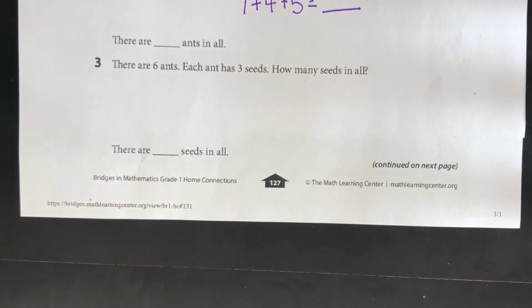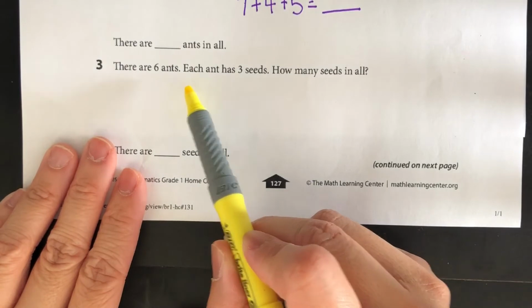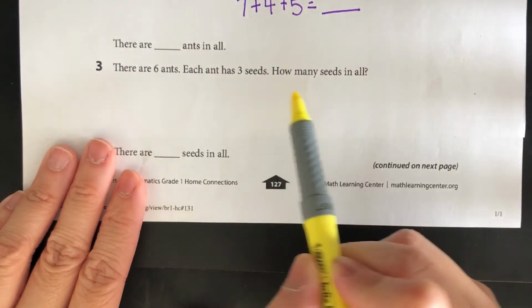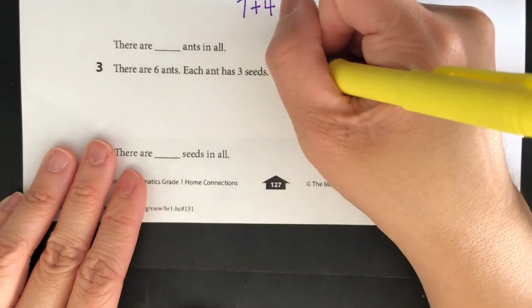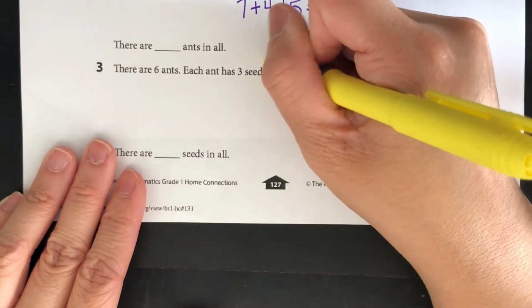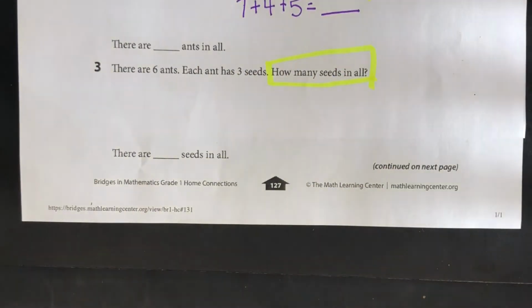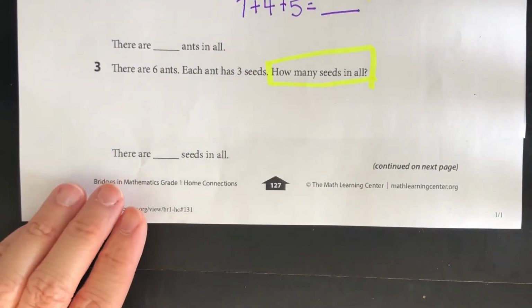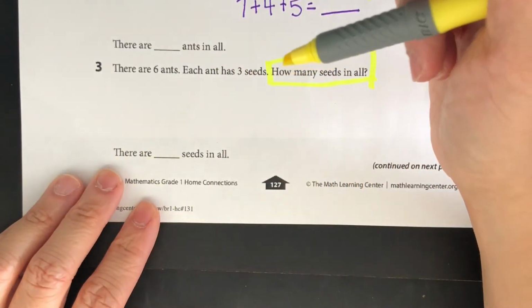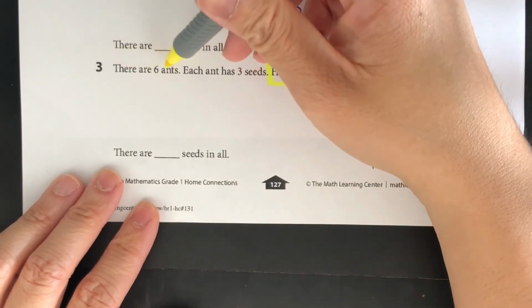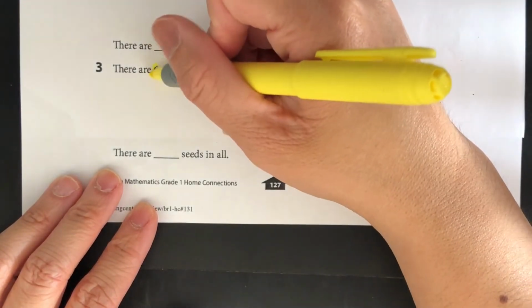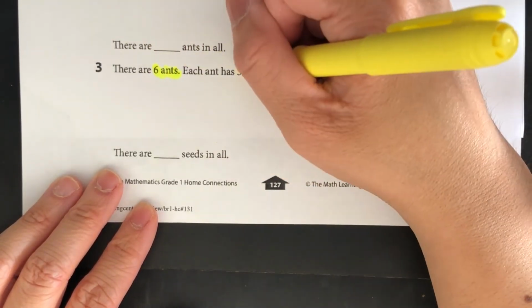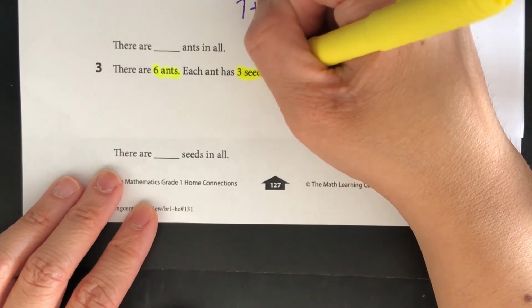All right. So the next one says, there are 6 ants. Each ant has 3 seeds. How many seeds in all? So I heard the question, how many seeds in all? So I'm going to go ahead and put a box around that. And then I heard the numbers, so we're going to pay attention to the numbers now. There are 6 ants. Each ant has 3 seeds. So I heard the number 6. I heard the words 3 seeds.